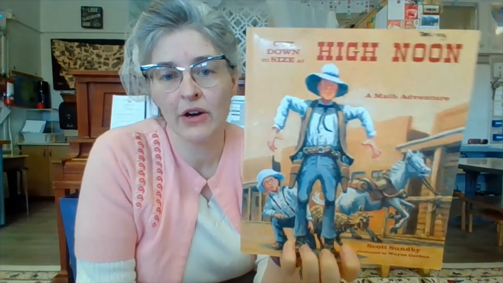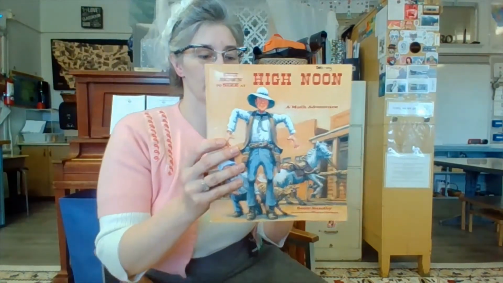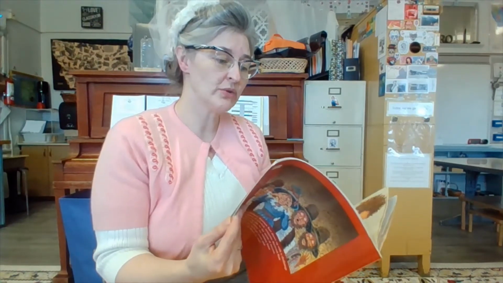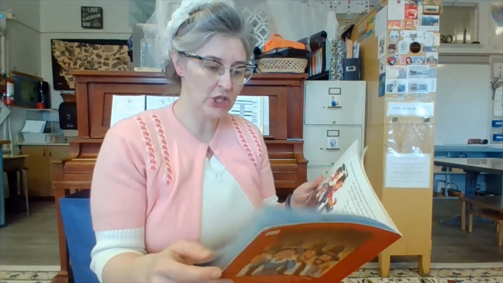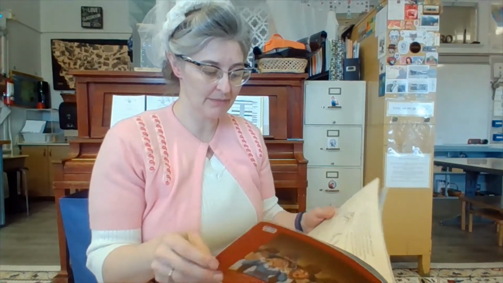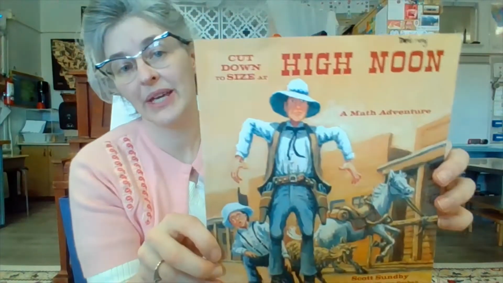Here today we are going to read a math story, Cut Down to Size at High Noon, a Math Adventure, by Scott Sundby, illustrated by Wayne Guillen. So this book in particular, we are going to enjoy the story, but also talk a little bit about ratios and how you can make something bigger or smaller by using those. So here we go, high noon. If I start at the beginning, that would help.